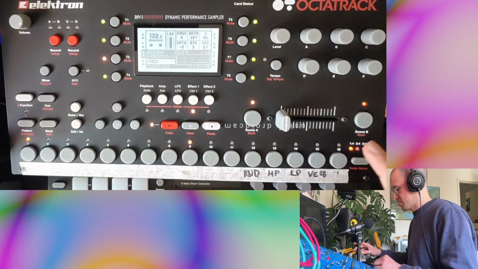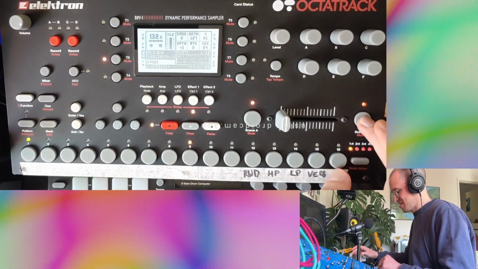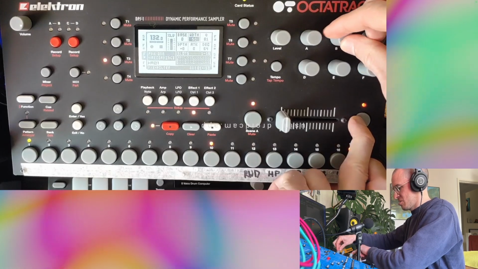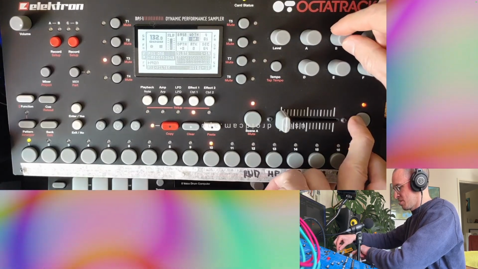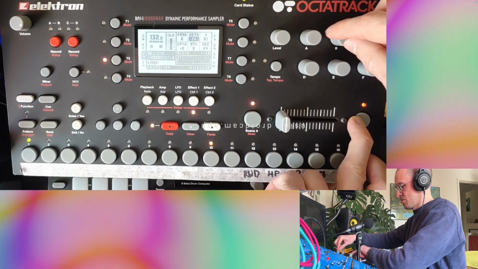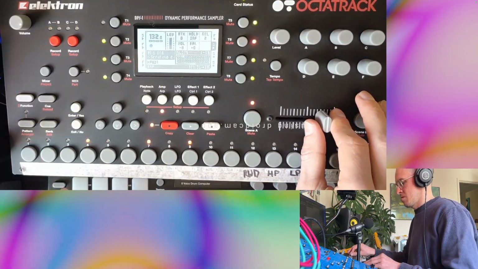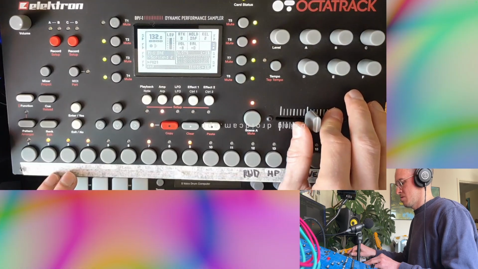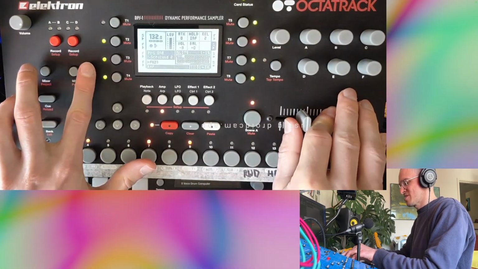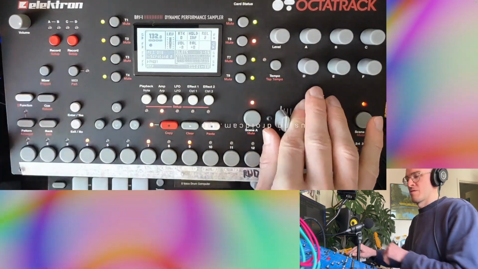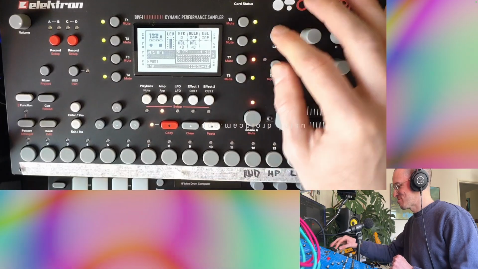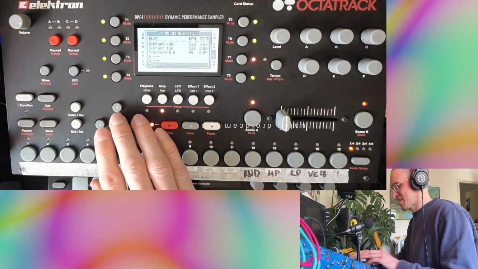It's kind of fun. Right, so I'm going to go into a scene, scene 10. I'm going to change, this is on the 303. So I'm going to allow it to control the filter. Allows you to do these nice builds. That's cool. I was thinking this is a very strange song, but I think it's coming together.